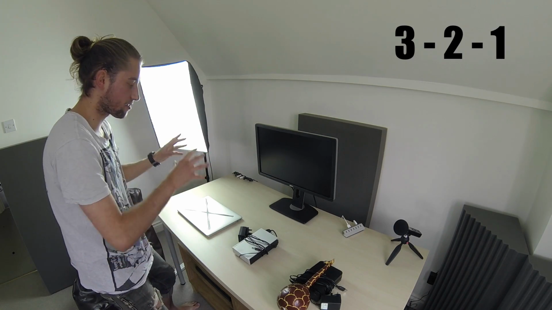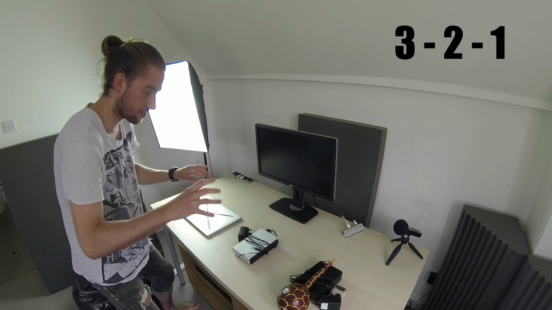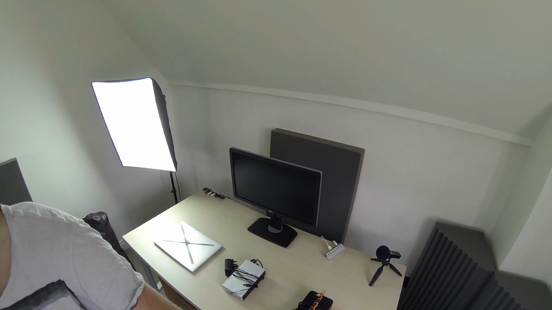The important bit is the 3-2-1 system. 3 copies, 1, 2, 3, 2 copies on site on different devices, and 1 copy off-site.